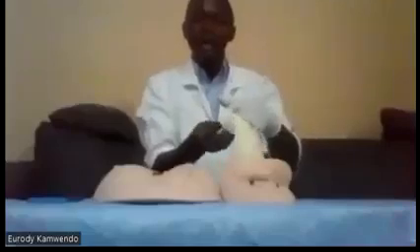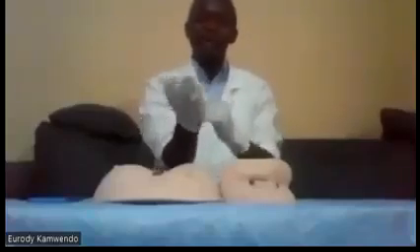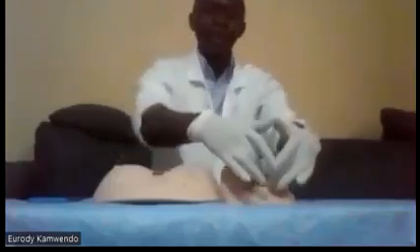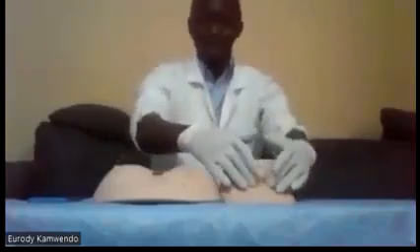Then from there, you're going to don the sterile gloves. You don the sterile gloves because it is a sterile procedure, and you don them without contaminating as you don them. So after you don the sterile gloves, the next thing that you are going to do is start by performing what is known as vulvar swabbing.